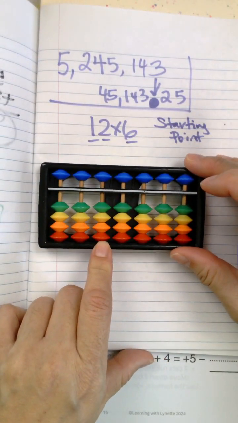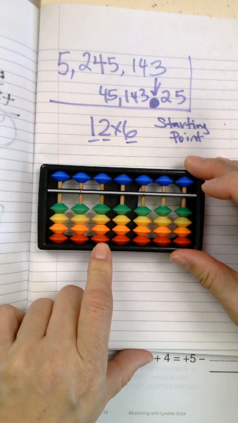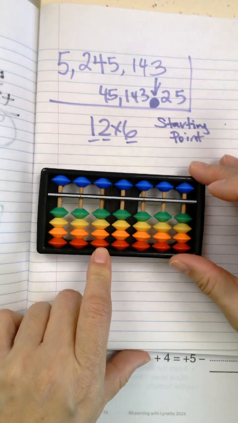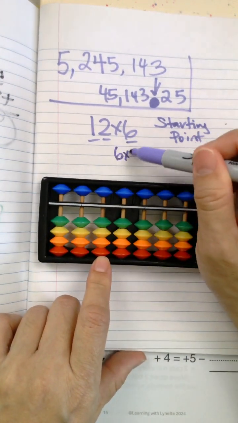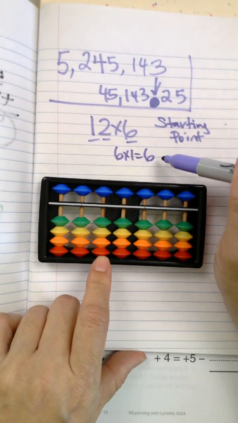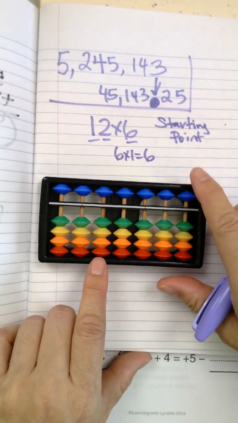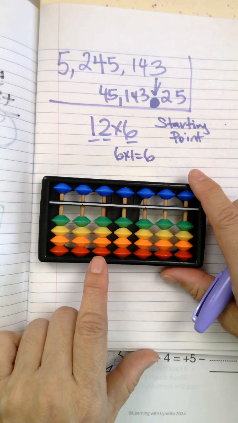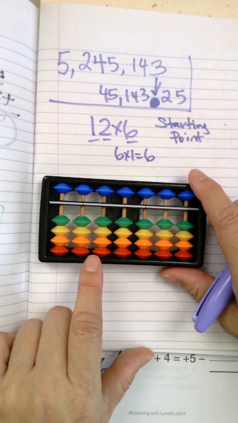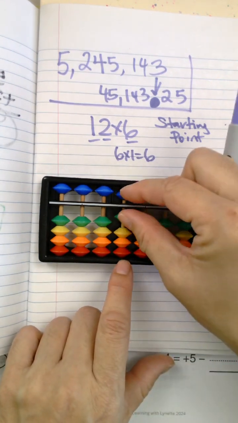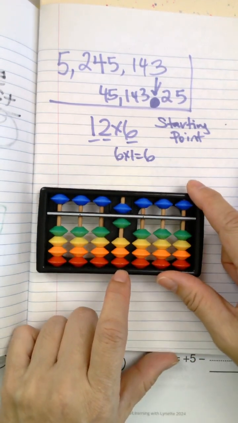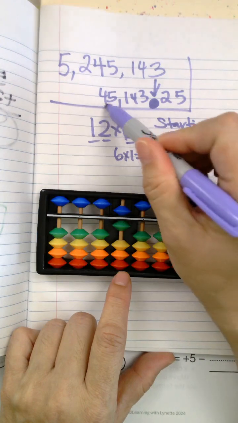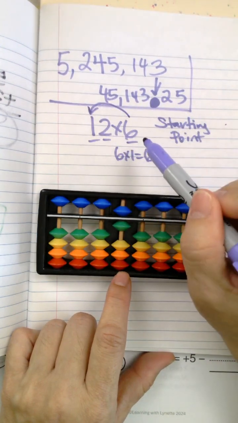Now we're going to start knowing how to multiply. We know 6 times 1 is equal to 6. 6 is a single digit, so what do we do? We actually have to go back one column. So I move my finger one column back because it's a single digit, and I add my 6. Easy? So then I did this.